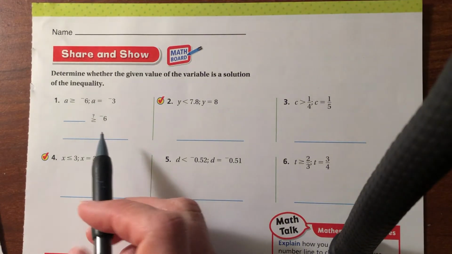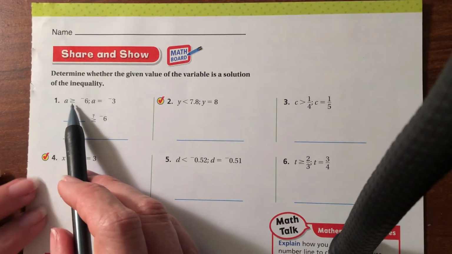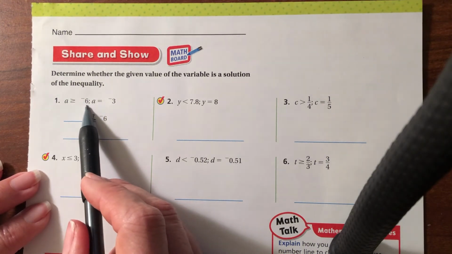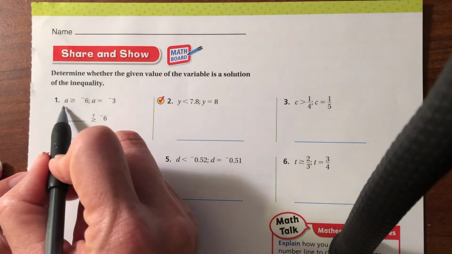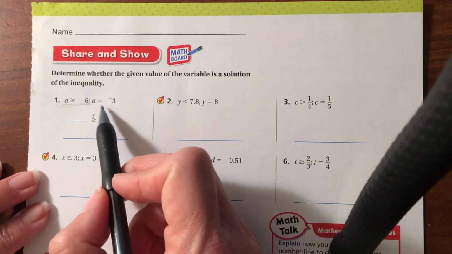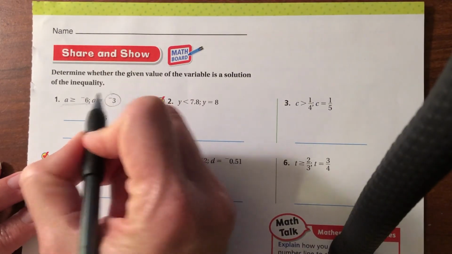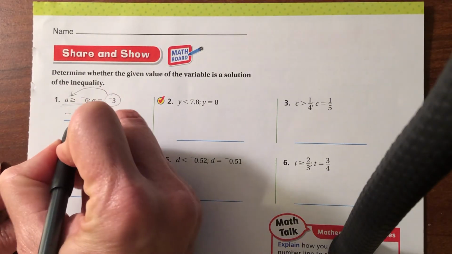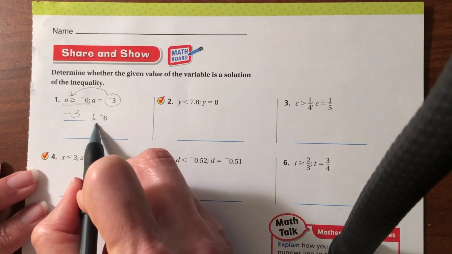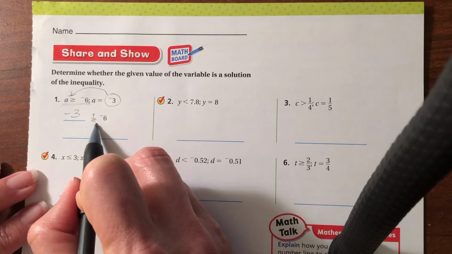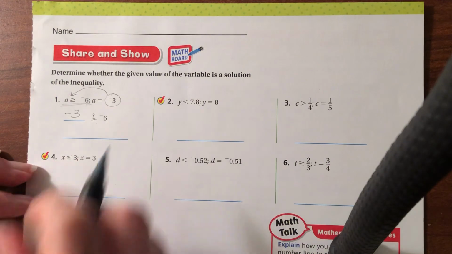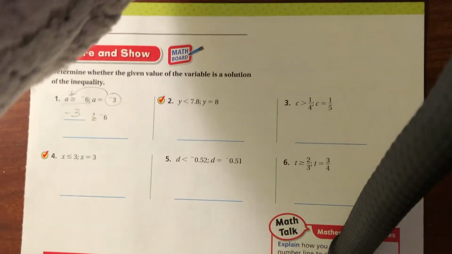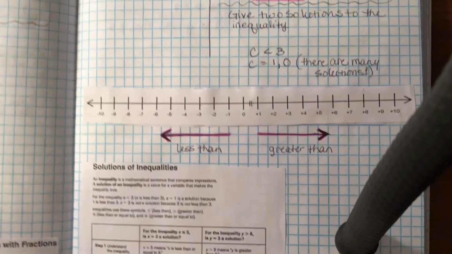Then we'll take a look at our notes. All right. A is greater than or equal to -6. This is our inequality. We're going to substitute -3 in for that A. Is -3 greater than or equal to -6? Yes, it is. If you look at a number line, and let's take a look at our notes real quick because I want you to have a number line in your notes.